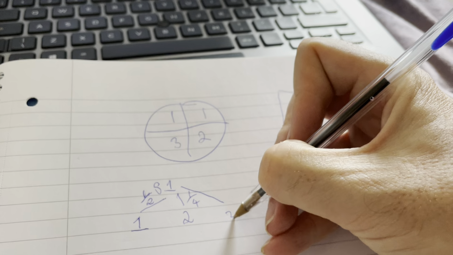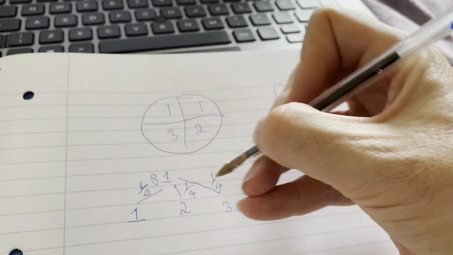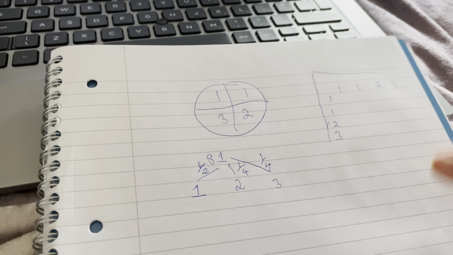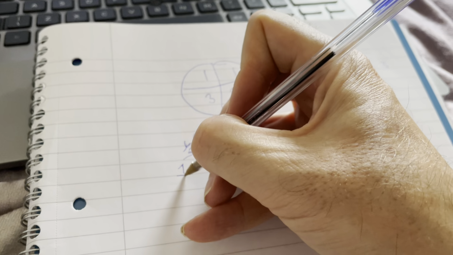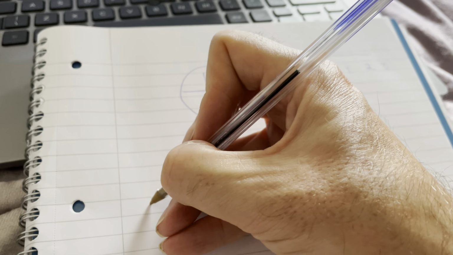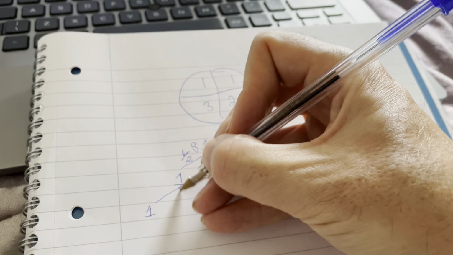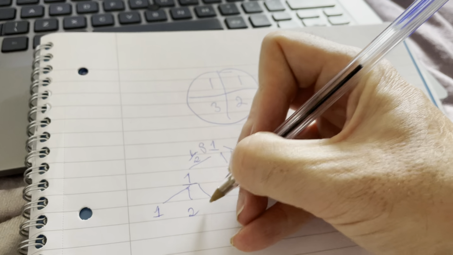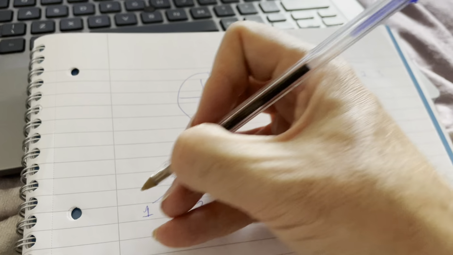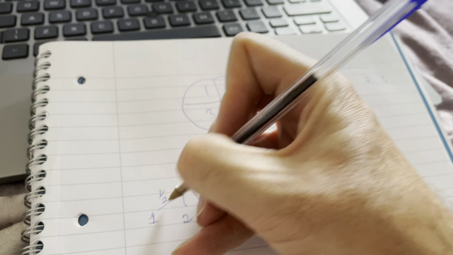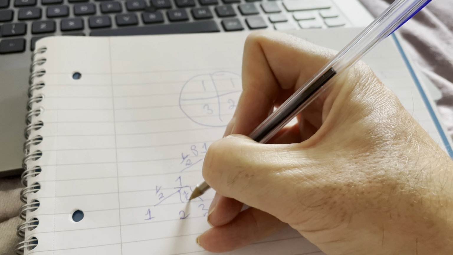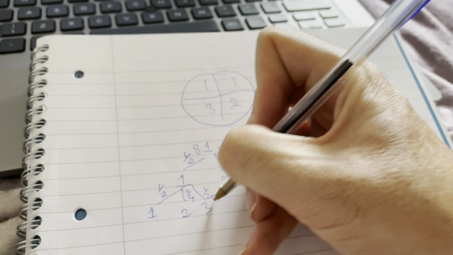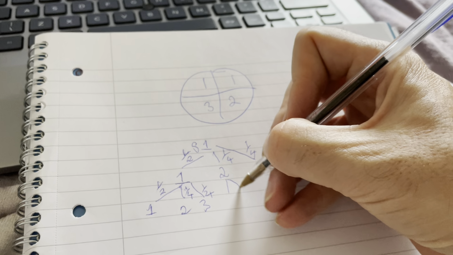And the probability of 3 happening is a quarter, because it's just 1 quadrant. Similarly here, given that has happened, you can throw a 1, 2, or 3, and it's the same kind of thing. So it's half, quarter, and a quarter for those branches, and similarly for those.